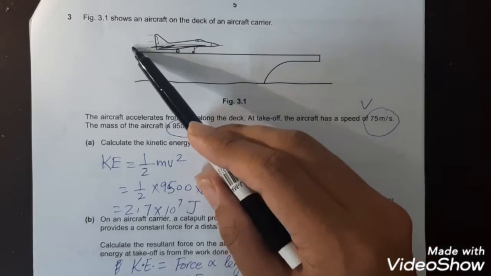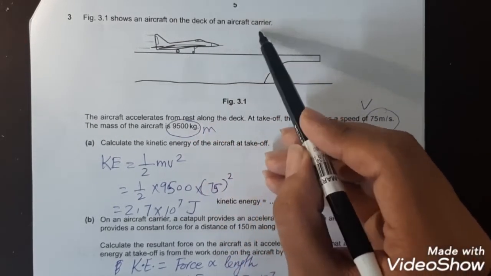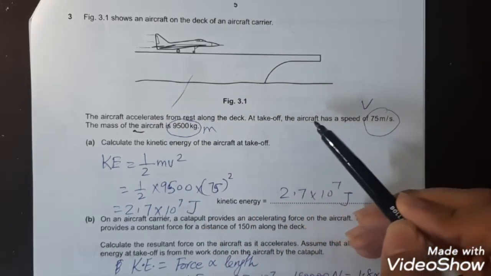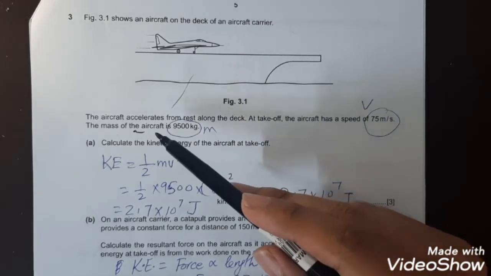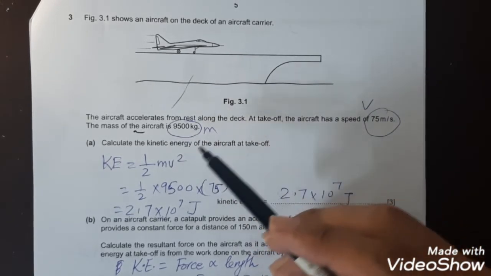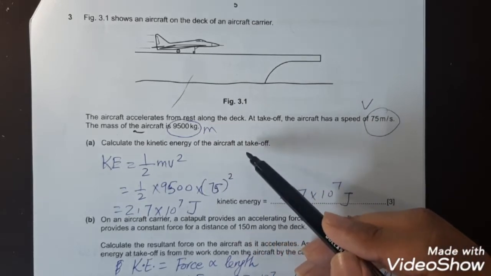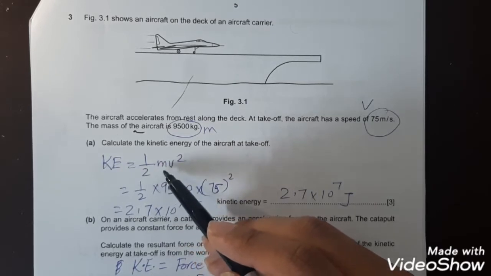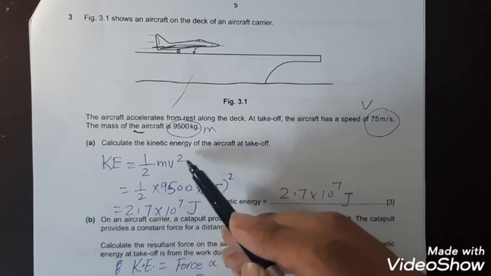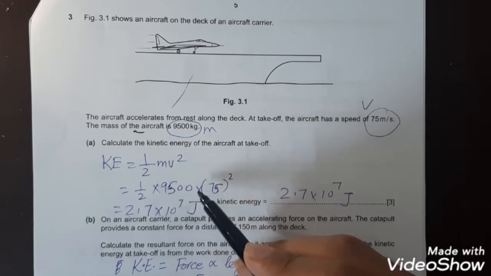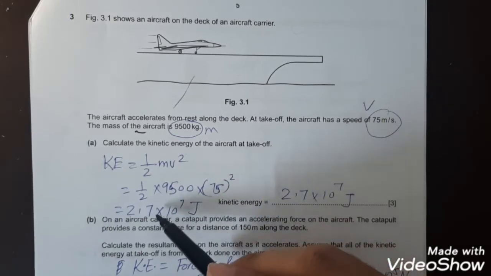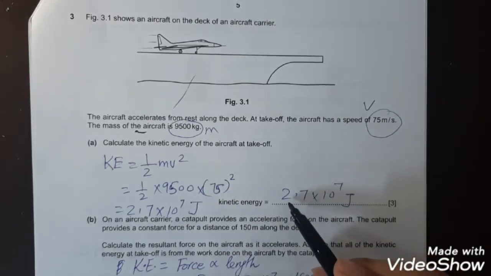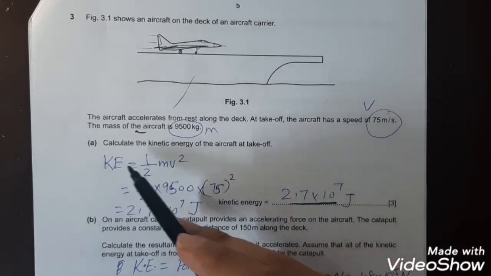Question 3 states figure 3.1 shows an aircraft on the deck of an aircraft carrier. The aircraft accelerates from rest along the deck at takeoff. The aircraft has a speed of 75 meters per second, and the mass of the aircraft is 9500 kilograms. Calculate the kinetic energy of the aircraft at takeoff. So the kinetic energy formula is KE equals 1 over 2 multiplied by mass multiplied by velocity squared. So 1 over 2 multiplied by 9500 multiplied by 75 squared, which will be 2.7 multiplied by 10 to the power of 7 joules. So this will be the final answer for kinetic energy for question A.